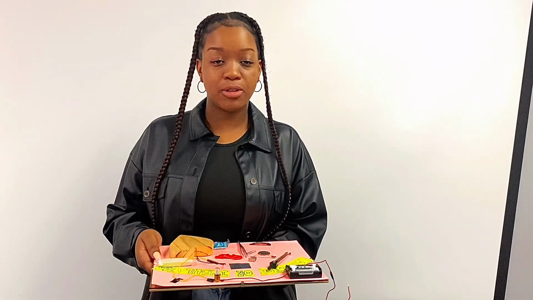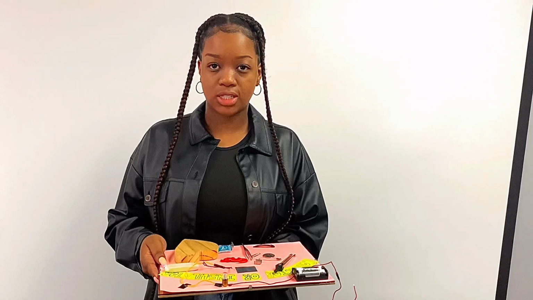Then you get insulators. So an insulator is a material that does not allow electricity to pass through it. These are your non-metals. So these can be glass, air, wood, plastic, and rubber. And I'll be doing the elements of conductors and insulators.